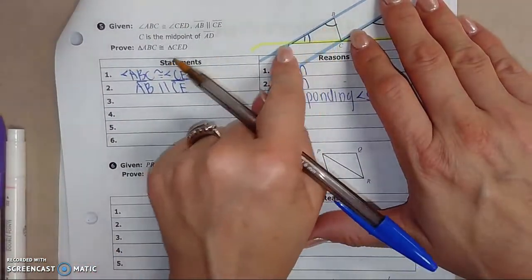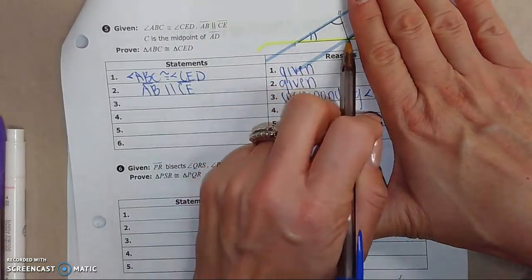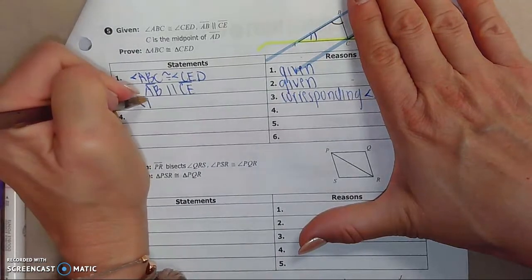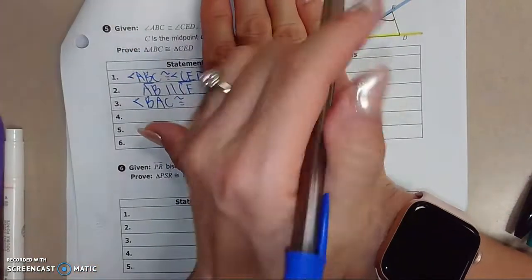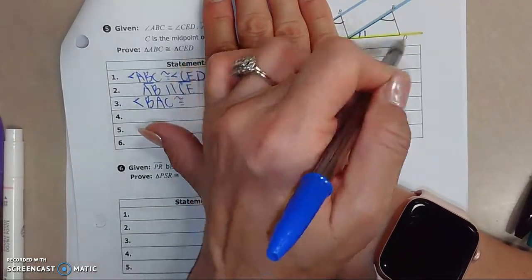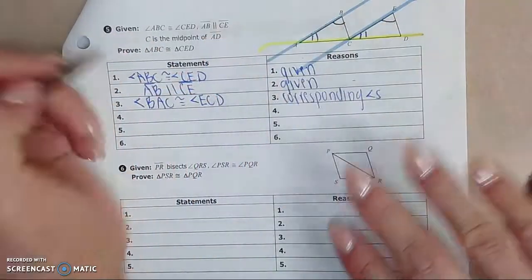And I need to make sure that I can write it correctly. So from B down to A over to C, angle BAC is congruent to this angle over here, from E to C to D, angle ECD.